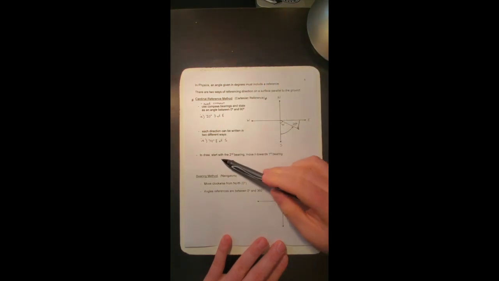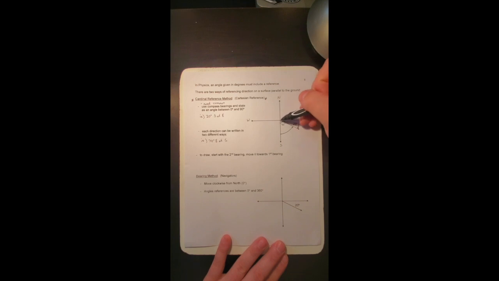All right, so to draw, we start with the second bearing and move theta degrees towards the first bearing. That is a fancy way of saying we're going to start at north, and if I use this line here, we have an angle, let's say that's 25 degrees. So we're starting at north and we're heading west.